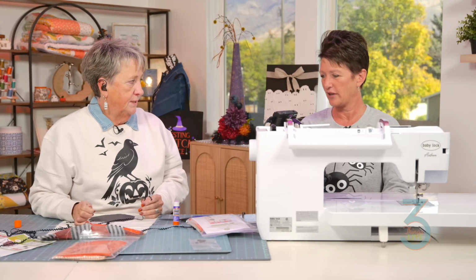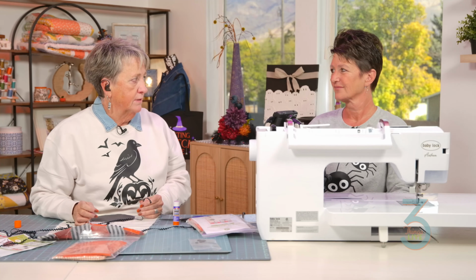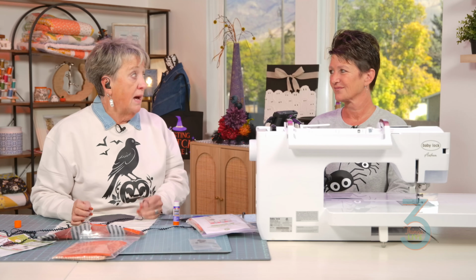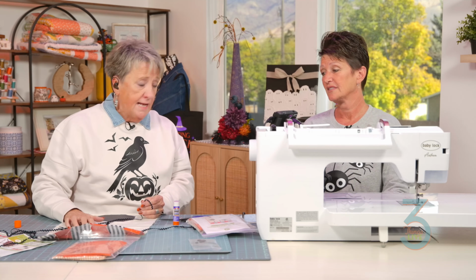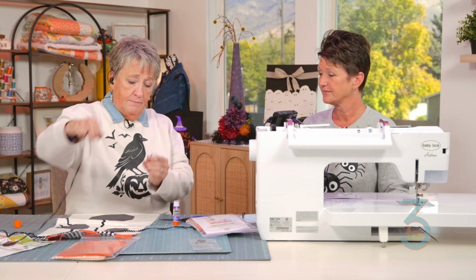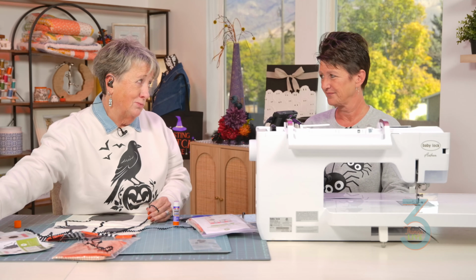That's what I'm doing, just in case I don't get my rick rack in the right spot, because my lines will go away. Maybe the glue, I don't know. The glue probably would, but.